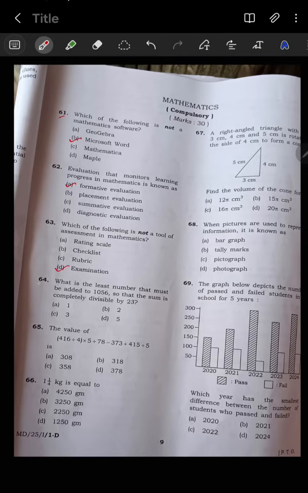Then now we'll solve question 64. What is the least number that must be added to 1056 so that the sum is completely divisible by 23? Now here, 1056 is not completely divisible by 23. So how much do you have to add so that 1056 will be divisible by 23? To find that, you have to divide.